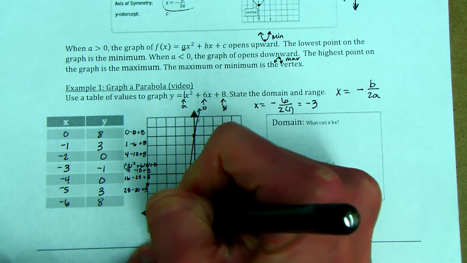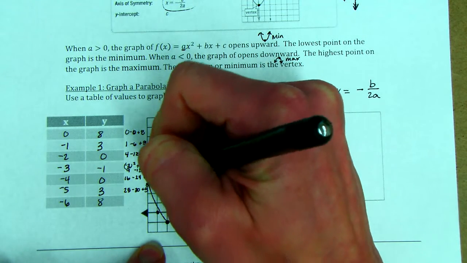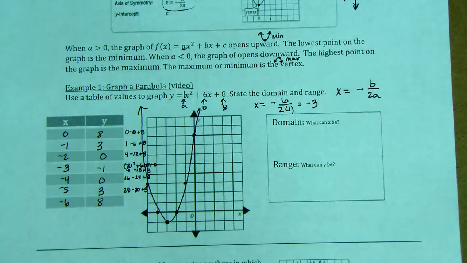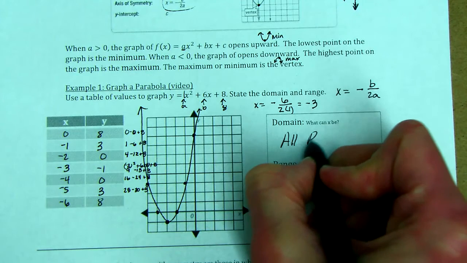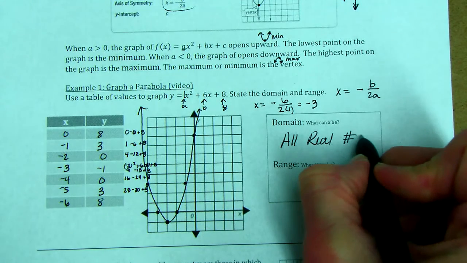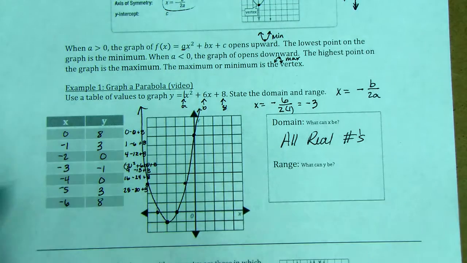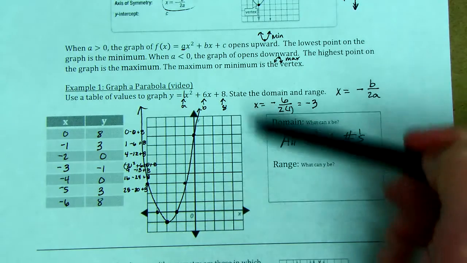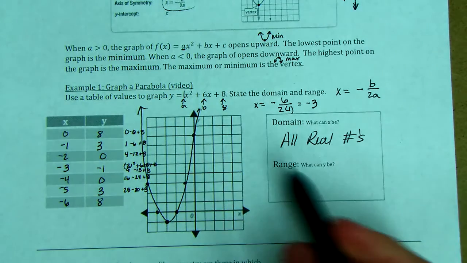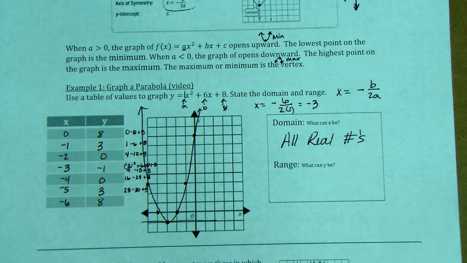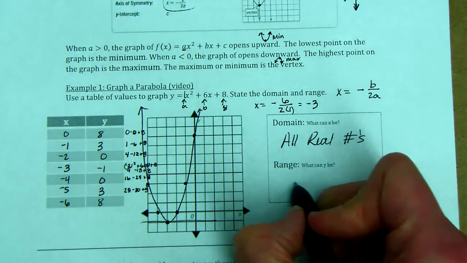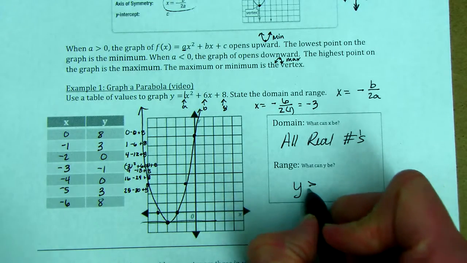So, domain, what are the possible values for x? It is always all real numbers. As long as they're real, I can move anywhere, left or right. But what values in my function is y ever going to be? Now, y is up and down. Notice, none of my function goes below my vertex. So y has to be greater than or equal to negative 1. It opens upward.